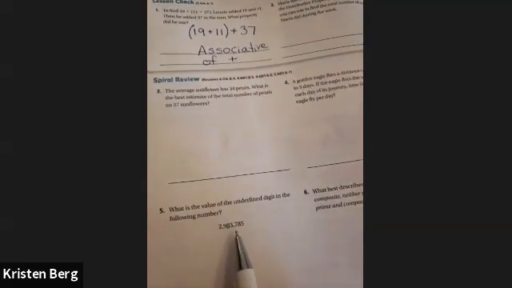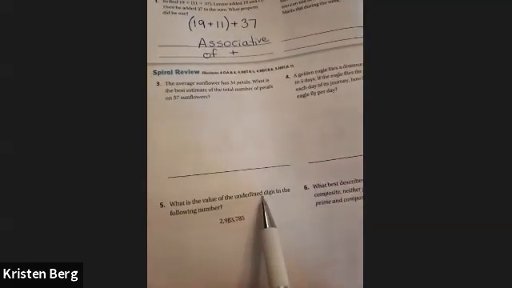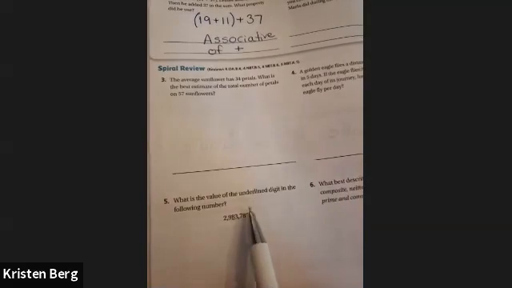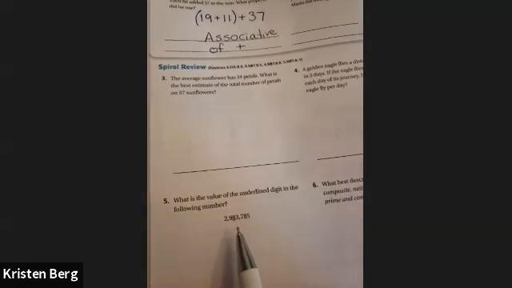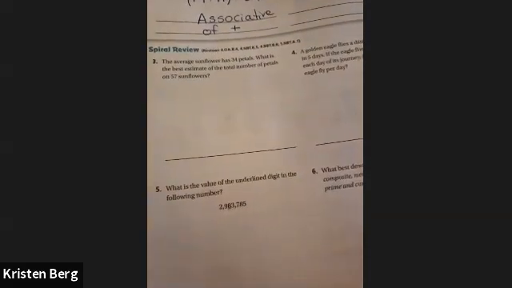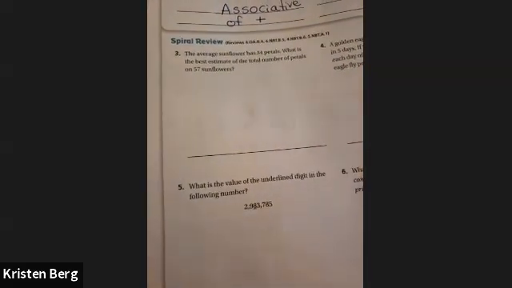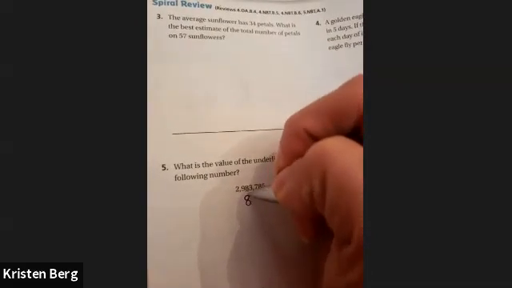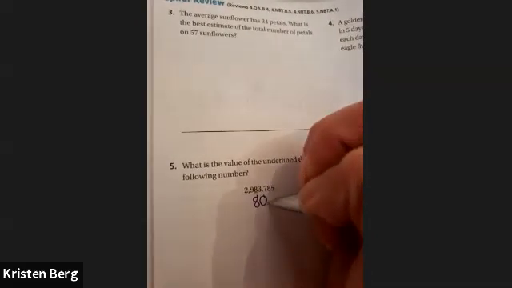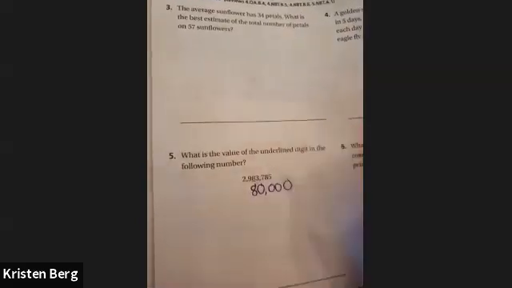Also, you should be able to do this one together real fast. What is the value of this? This is something that we just did on the previous lesson. So you should say, what is the value of just that digit? You should have said, well, the 8 is worth 80,000. So that one is 80,000.